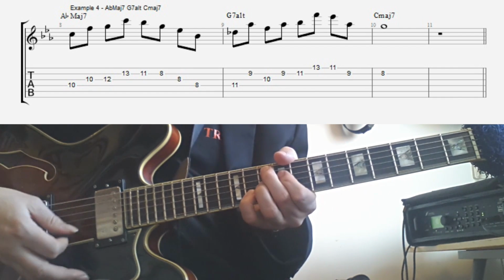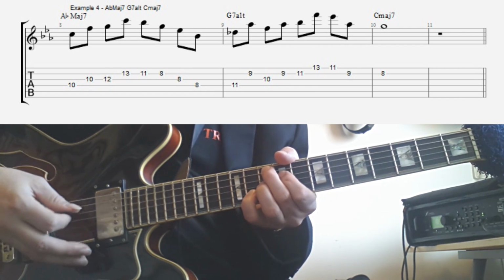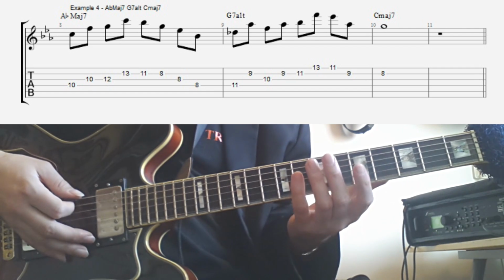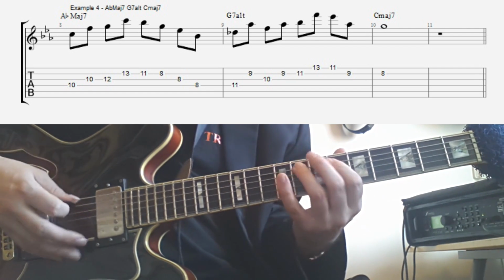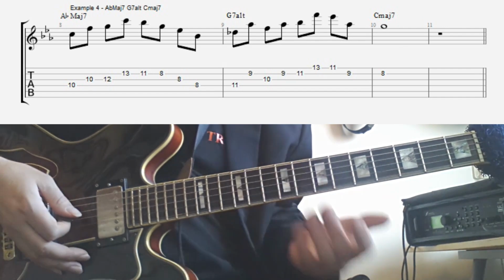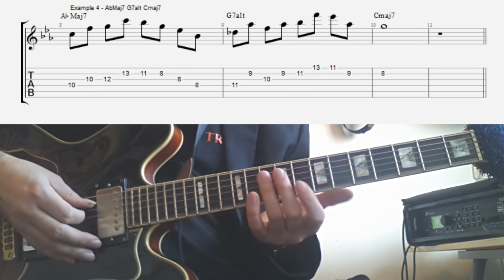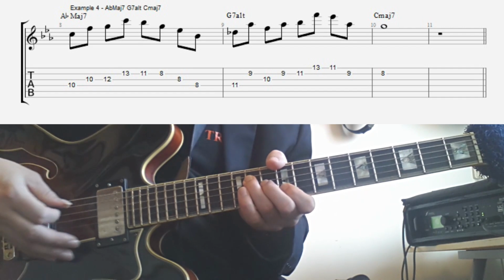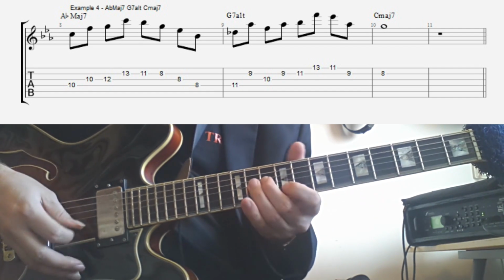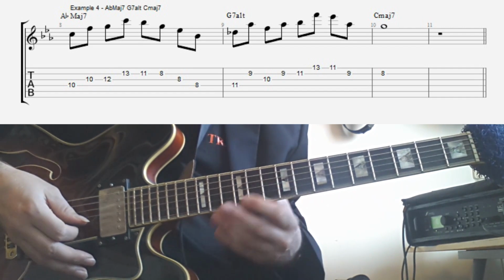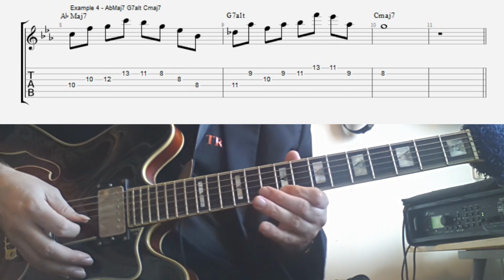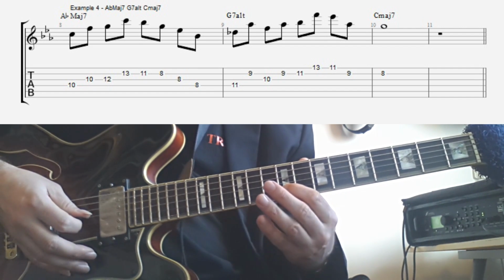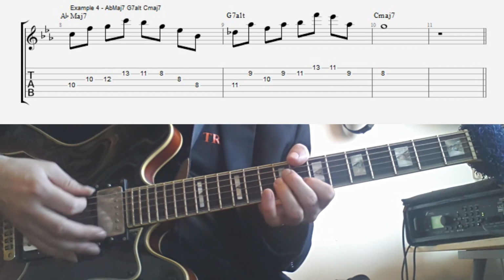On the G7 altered I'm using D flat major or B flat minor pentatonic. The first thing I'm doing is playing a D flat major triad in this pattern, and then I'm playing a B flat minor triad, and I'm inserting this A flat before I'm resolving to the G and the C major.